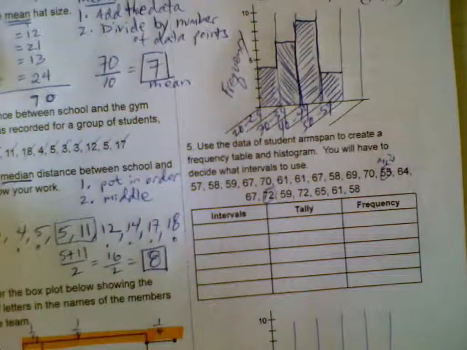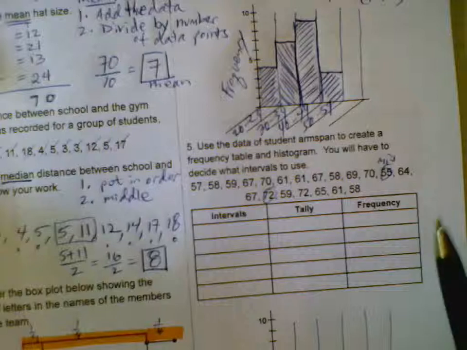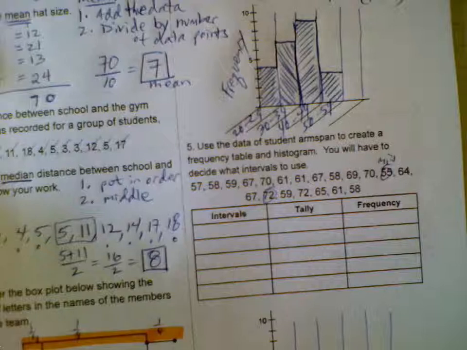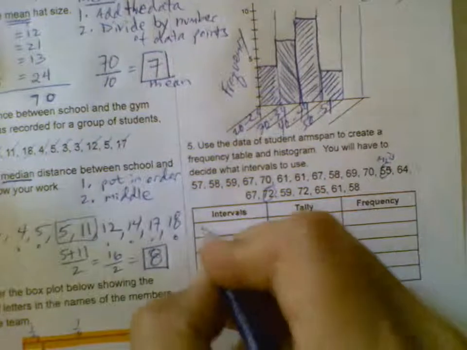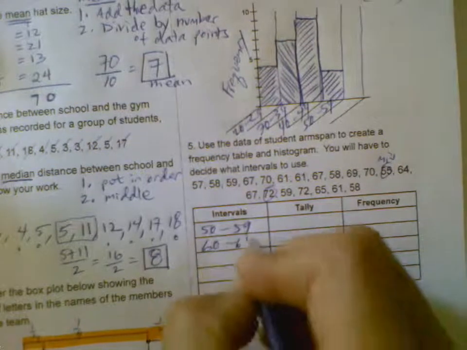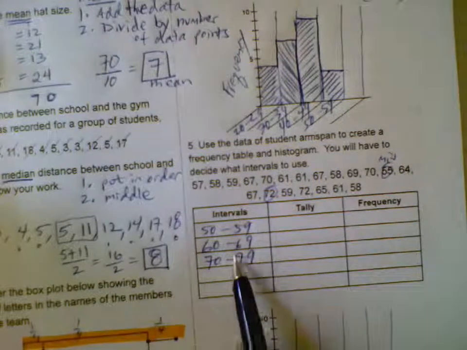So I want to make intervals that neatly fit between 55 and 72. I could go by 10s. I could go by 5s. I'll choose 10s. So I'll go from 50 to 59, 60 to 69, and 70 to 79. My intervals are the same size, and it'll fit all this data.